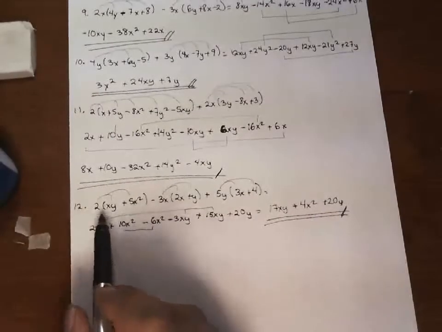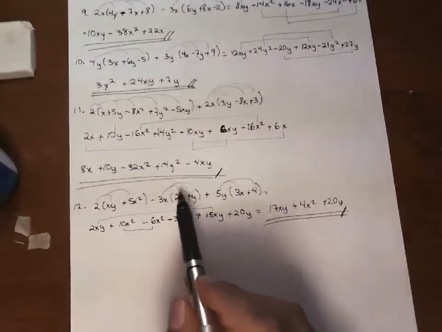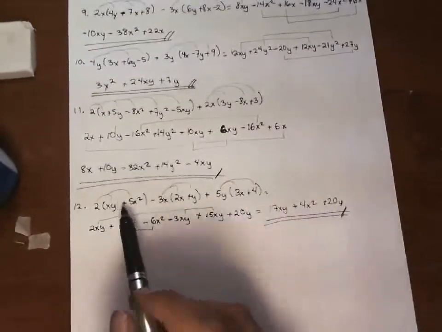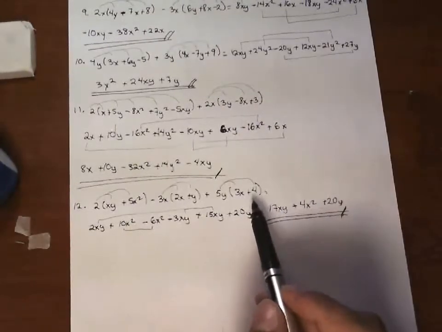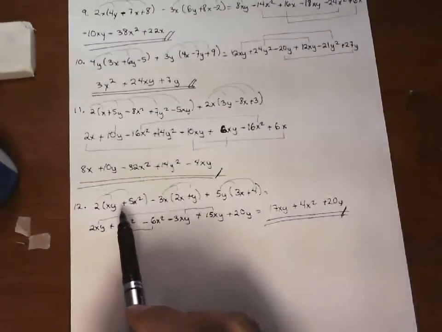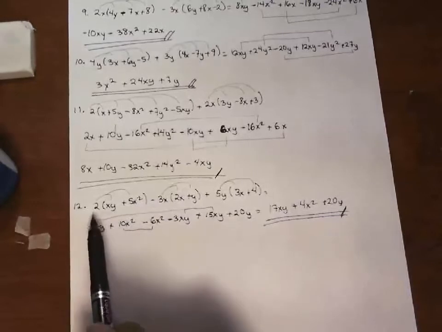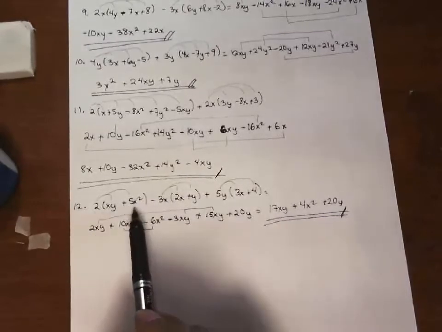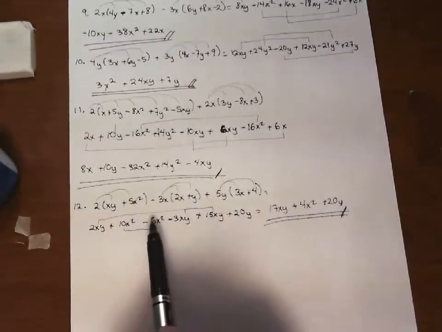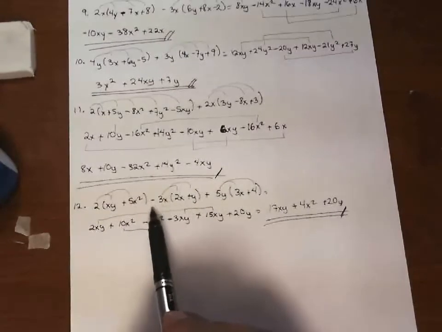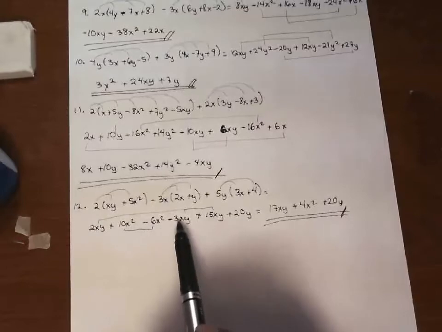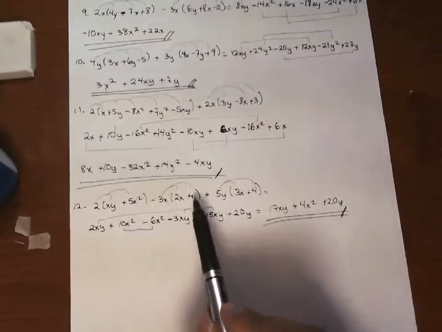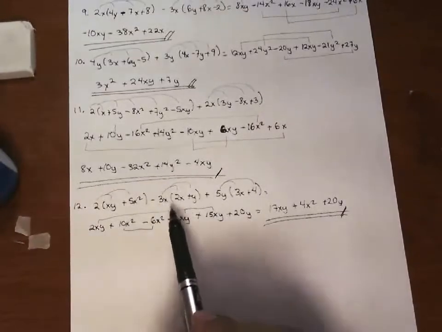So number 12, we can't solve what's inside the parentheses, guys, because it has different variables or even constant terms. Therefore, we go for the distributive property. Okay, so 2 times xy, 2xy, 2 times 5x squared, 10x squared, 3 times minus 3x times 2x, minus 6x squared, 3x times y, minus 3xy.